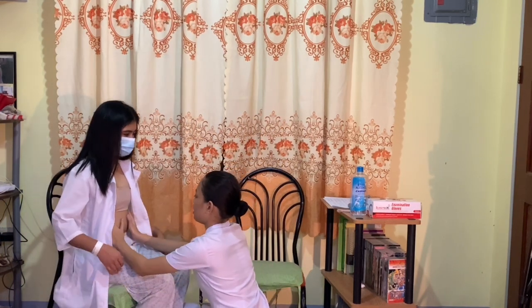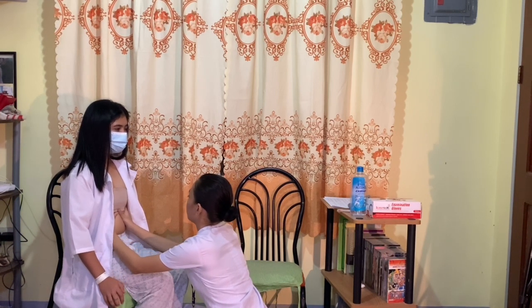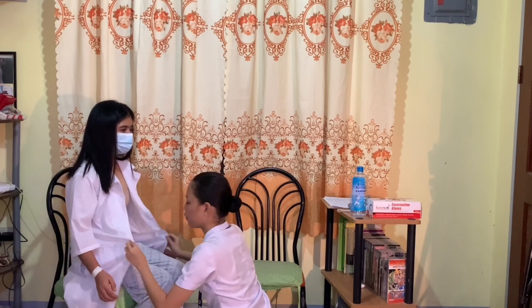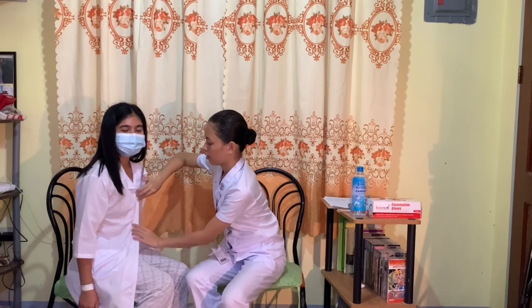It seems like a butterfly, just like the palpation during our posterior thorax assessment. So, ma'am, can you face me? So, can you take a deep breath? Again. So by doing that, observe the movement of your hand during the breathing of the client.